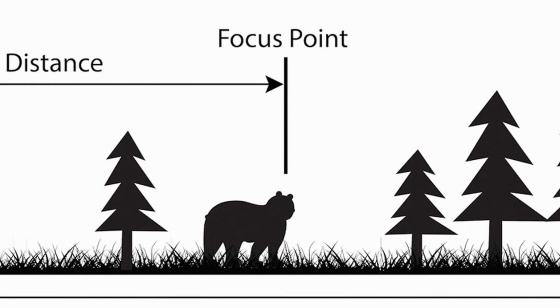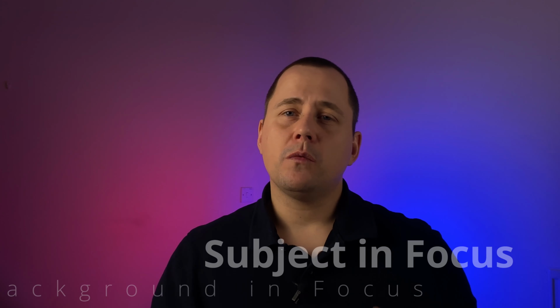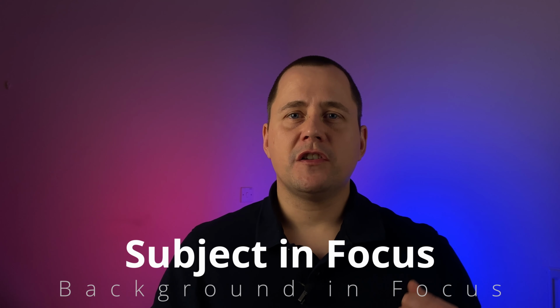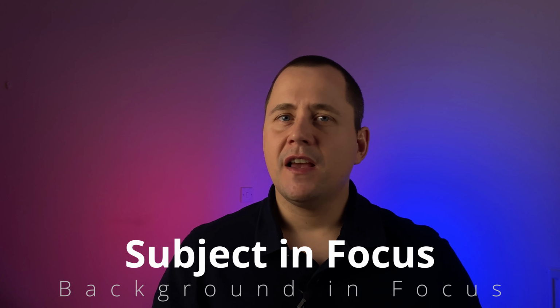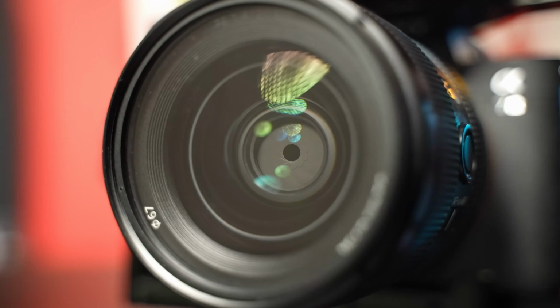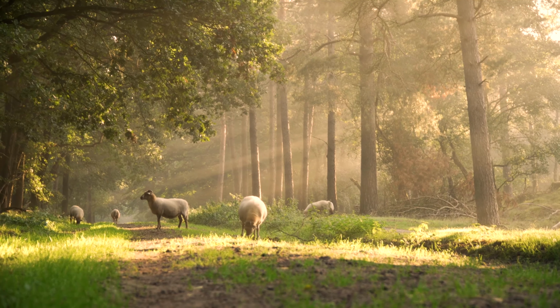If you want to create a deep depth of field where both the foreground and background are in focus, you'll want to use a narrower aperture, such as an f-stop 8 or 11. This will allow less light to enter the lens and will help keep more of the scene in focus. In low light situations, it's recommended you use a wider aperture in order to let more light into the lens.